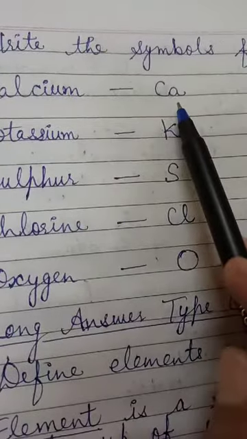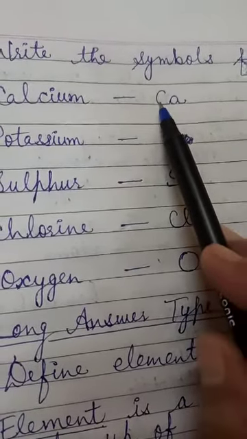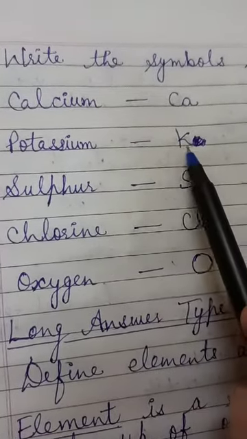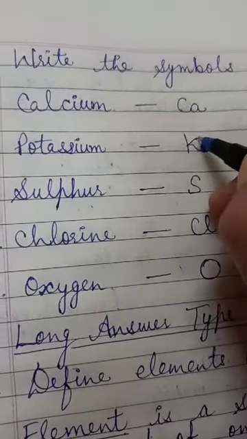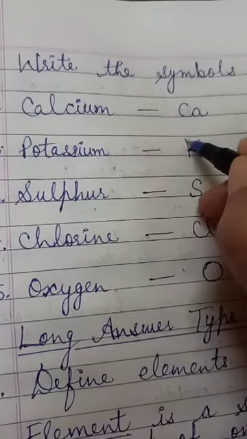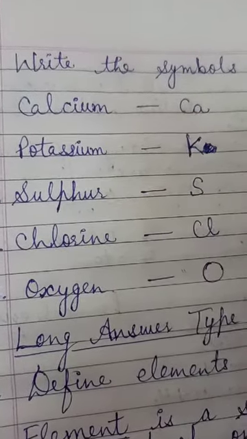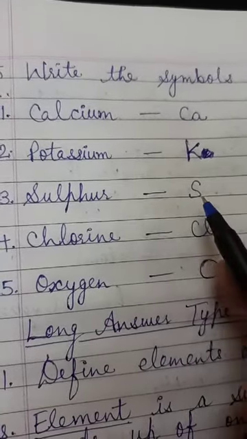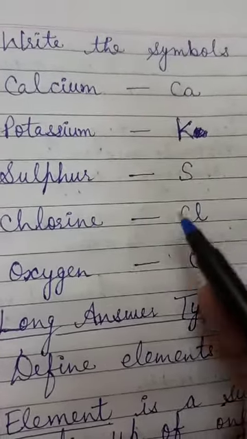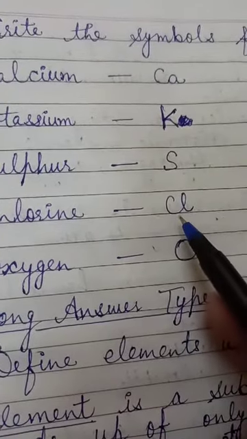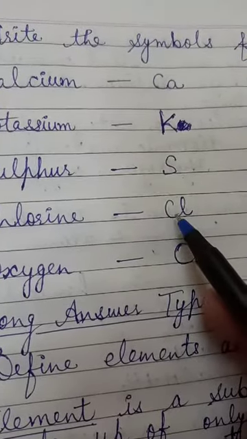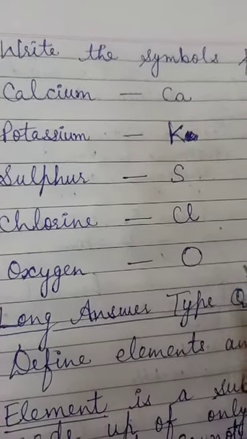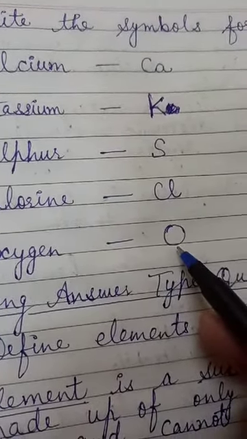Calcium symbol is Ca, capital C and small a. Potassium symbol is only K, a capital K. Okay, single capital K is the symbol of potassium. Sulfur symbol is S, capital S. Chlorine symbol is Cl, C capital but l is small. Oxygen symbol is capital O.